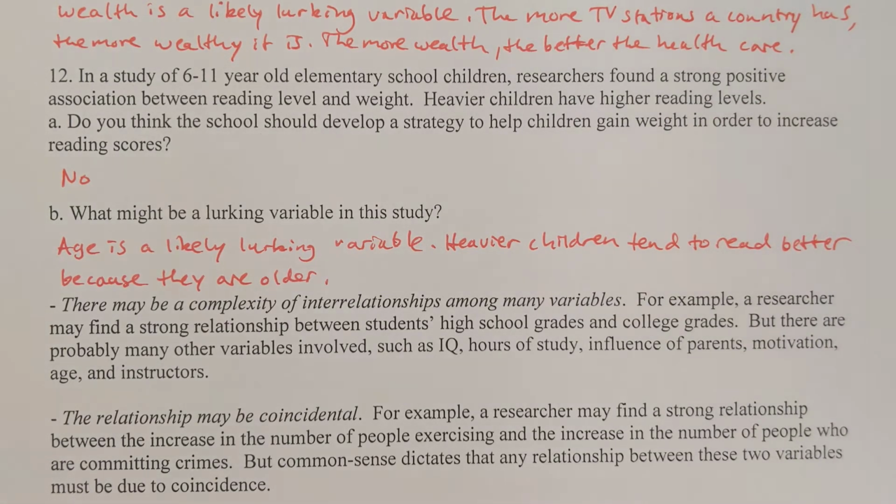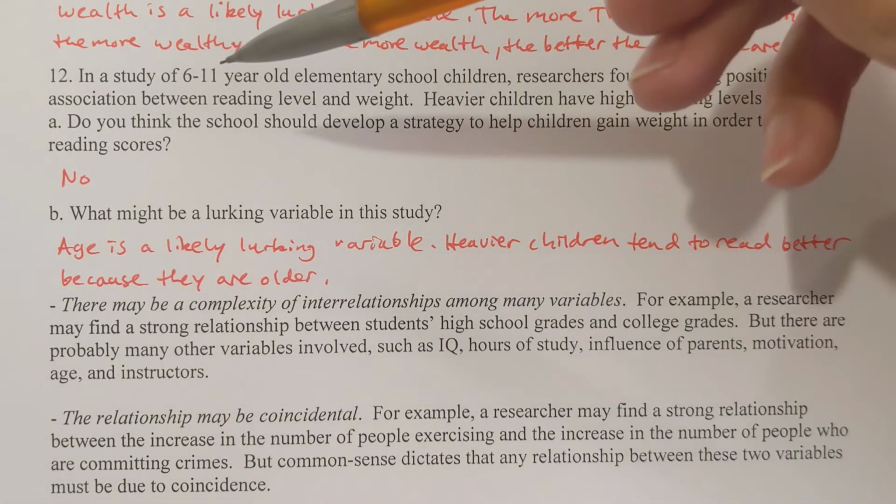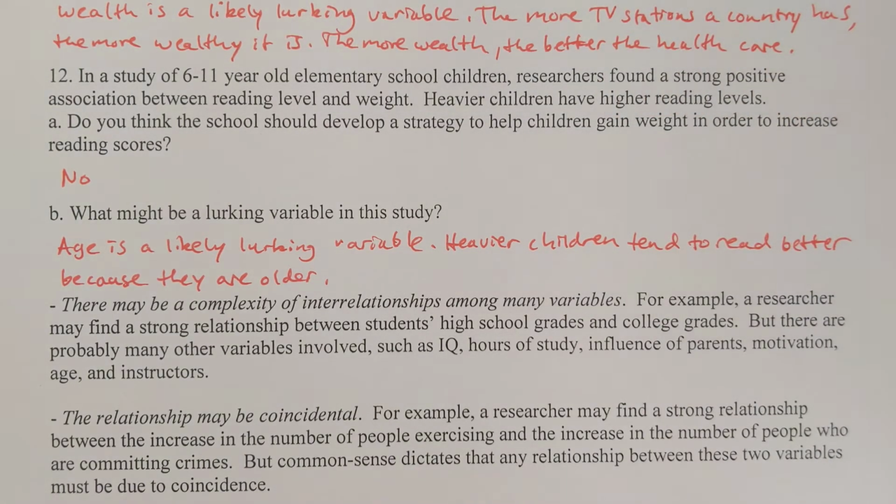So the age gap here, yeah, 6 to 11-year-old kids. I mean, a 6-year-old is what, kindergarten, first grade, to 11 years old, that's sixth grade. So they're looking at all kids in elementary. Age is the lurking variable there.